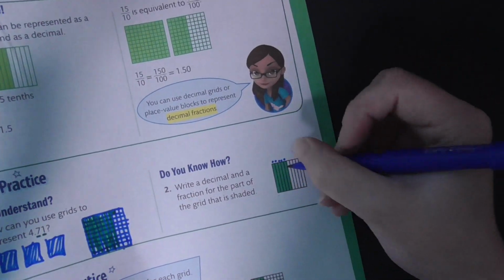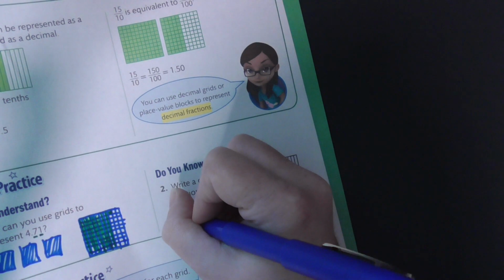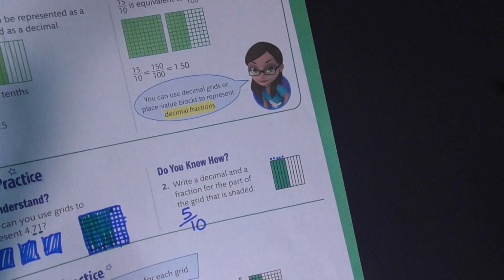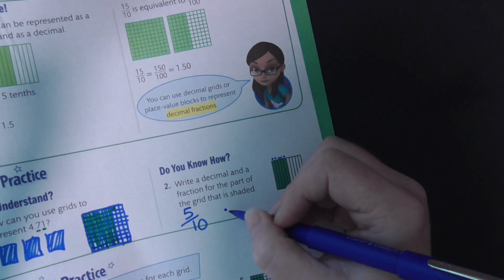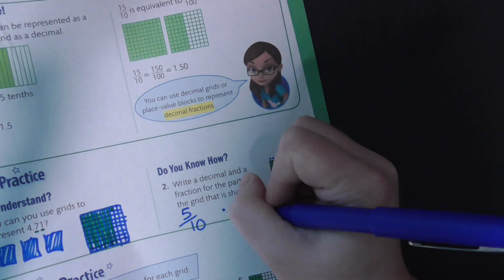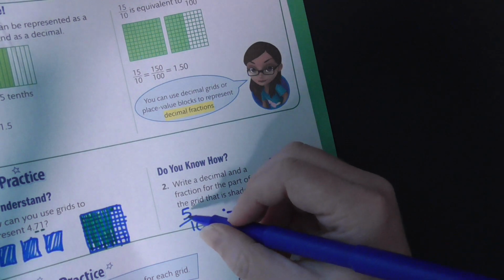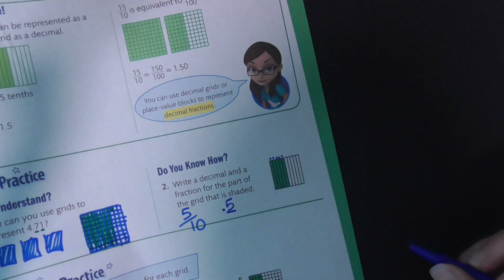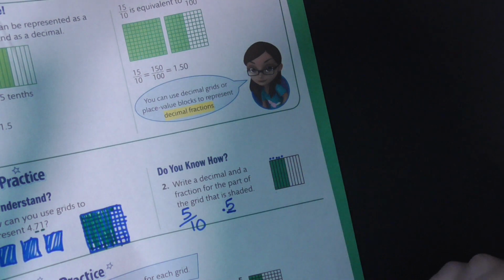Okay, so if we have 5 parts out of 10 that are shaded, we know that that fraction is going to be 5/10. Now, if we are going to write that as a decimal, you put your decimal, and then you have to think about the place values of the numbers to the right of the decimal. This first place value right here is the tenths place. So if you want 5/10, your 5 goes right there in the tenths place. So the answer is 5/10 as a fraction, or 0.5 as a decimal.